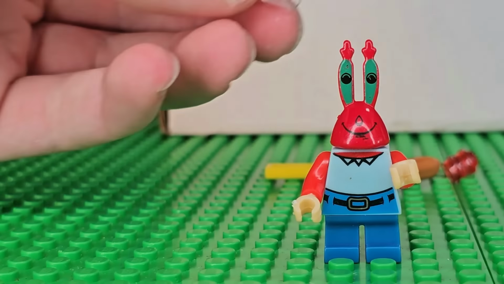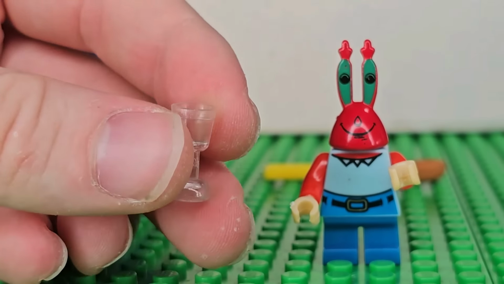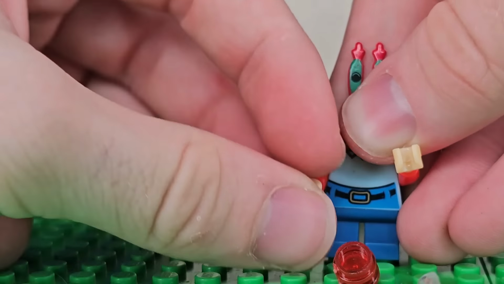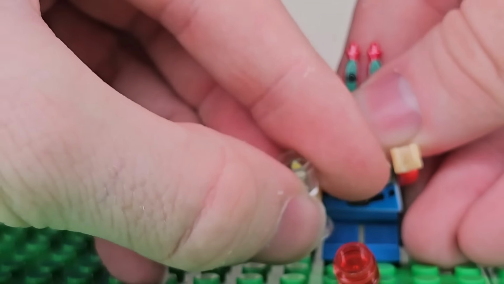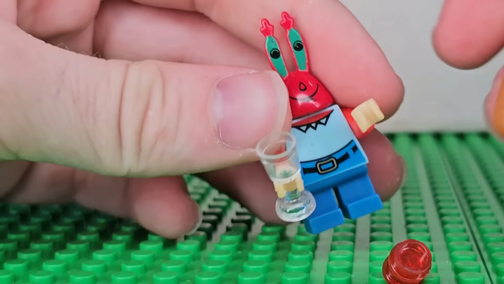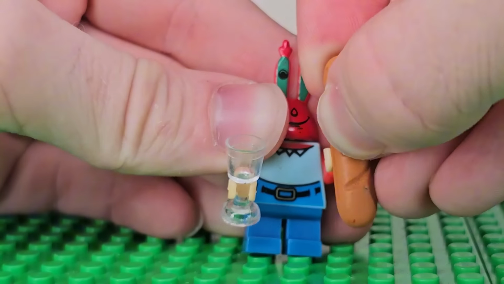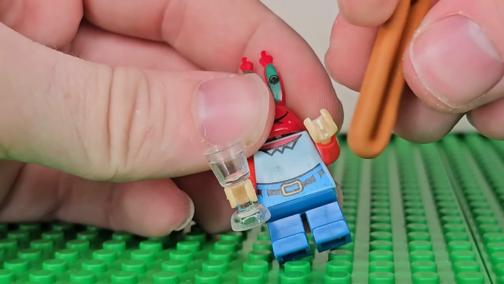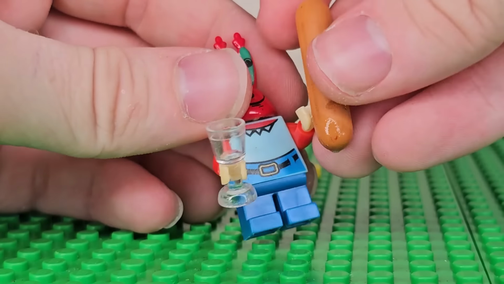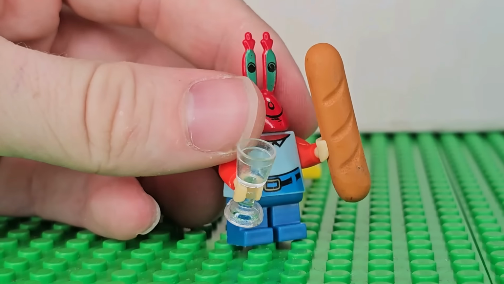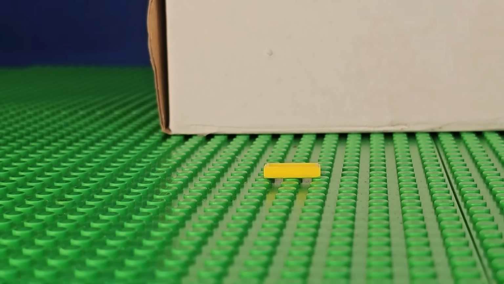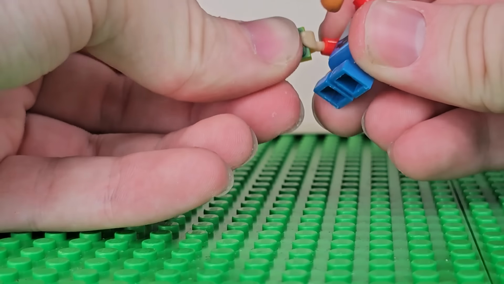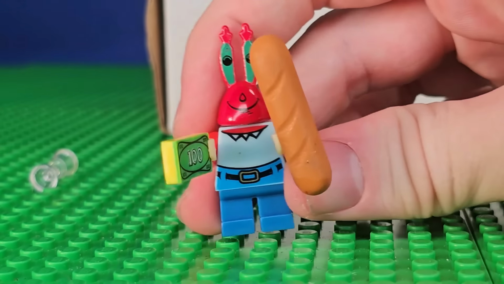Now, his accessories are a little weirder. First he gets this little cup, which you could put this red stud in, I guess. I don't know. I feel like these accessories are mismatched. He also comes with this piece of bread, but it's poorly molded and looks really bad. Like, what the heck? It doesn't even feel like plastic. It feels like clay. This is so weird. Oh, I get it. Because he's got money. See, the other print is money, and he got that bread money.